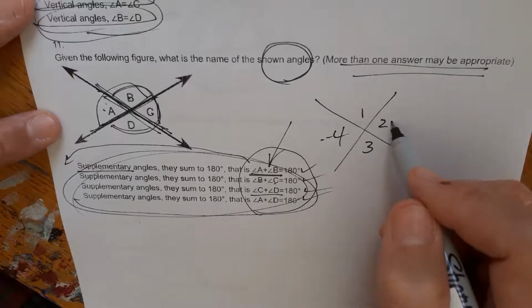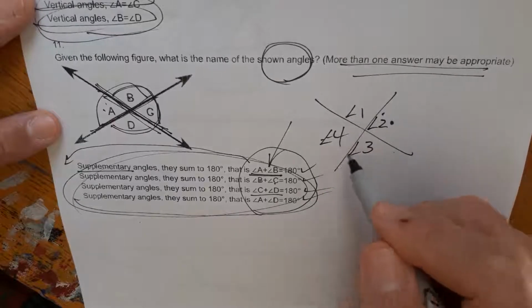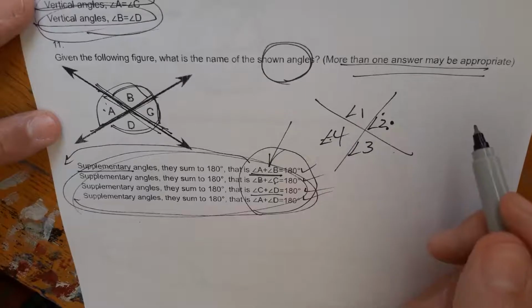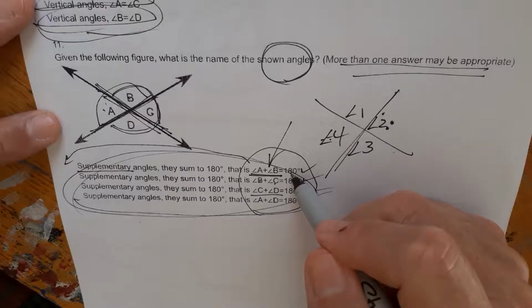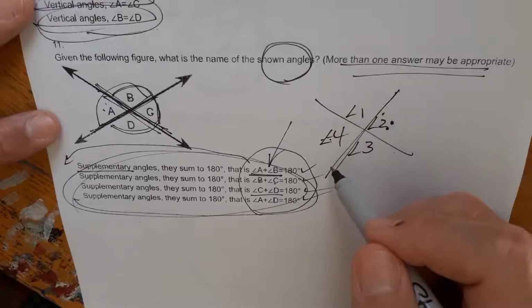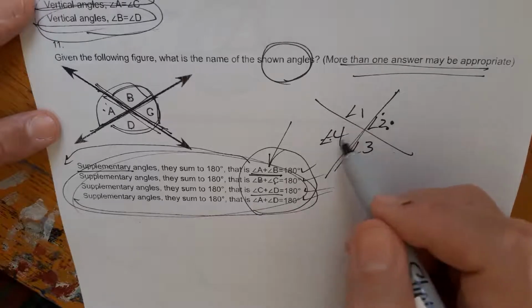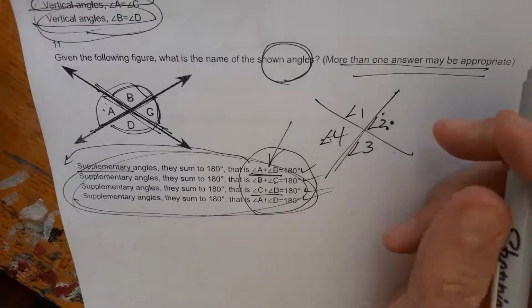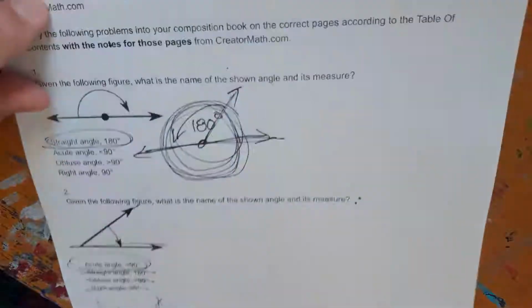Vertical angles. Angle 2 is equal to angle 4. We put an angle symbol in front of each one. Angle 4 is equal to angle 2 because of vertical angles, but angle 1 plus angle 4 needs to sum to 180. So we get a supplementary relationship with them in the right order, and we get a vertical relationship with them also, right? All right, so make sure you are matching up.